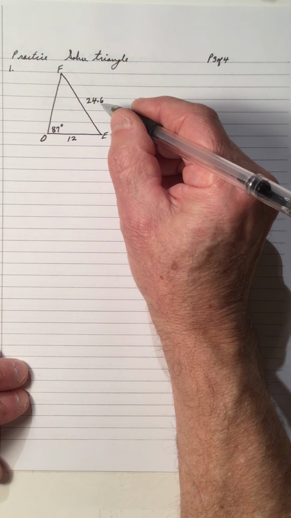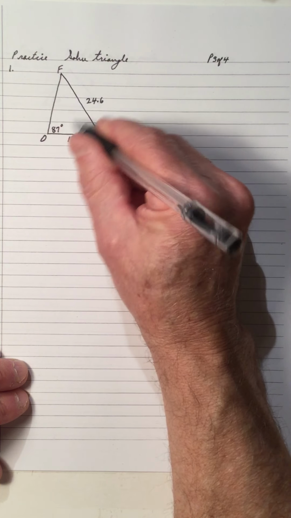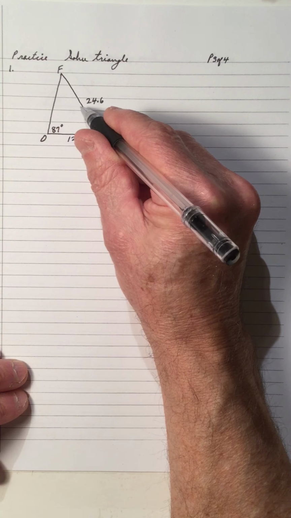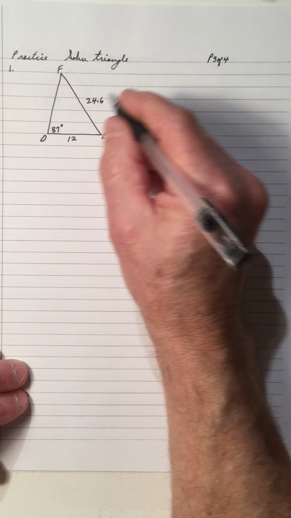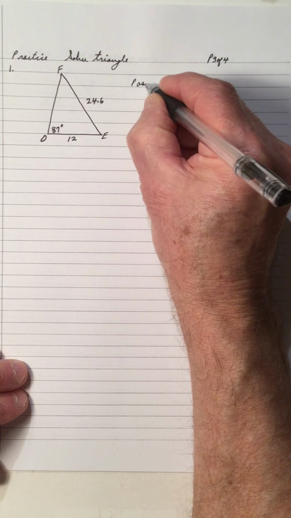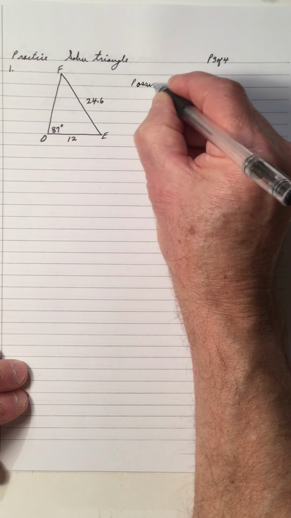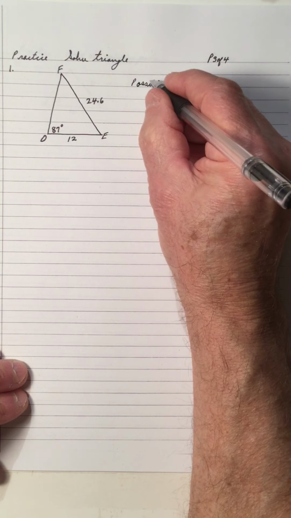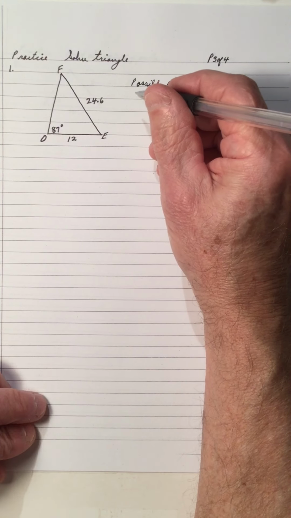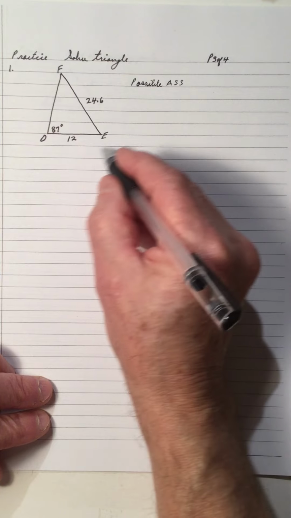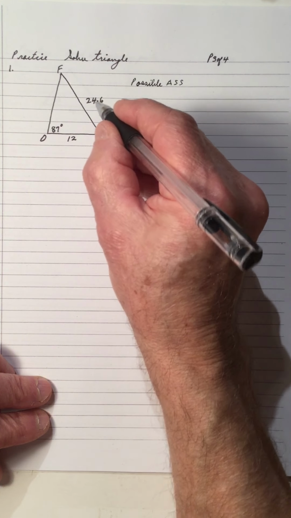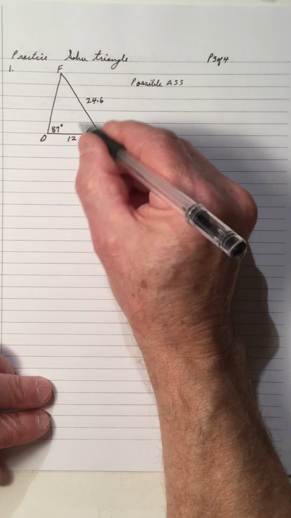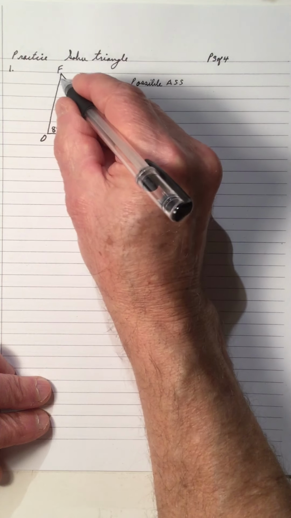Notice we have an angle and a side opposite, so we're able to solve the triangle. And notice it's an ASS this time. Again, the other time it wasn't an ASS, but this is a possible ASS, so we could have an ambiguous case here. We could have two triangles. So let's check. We're going to get angle F.